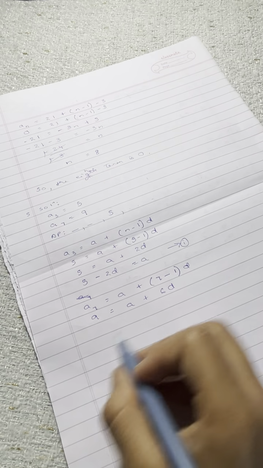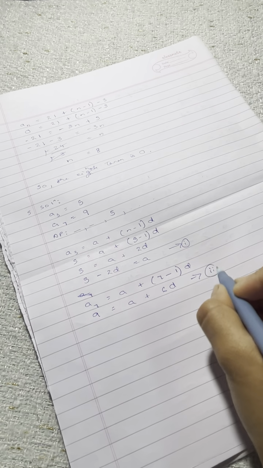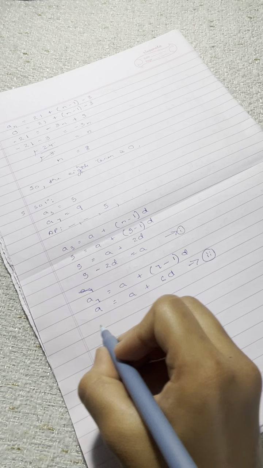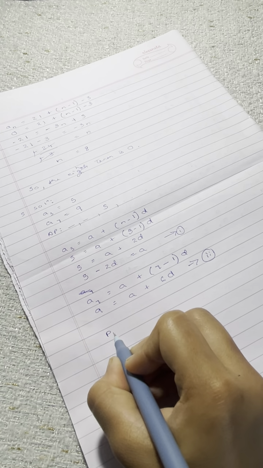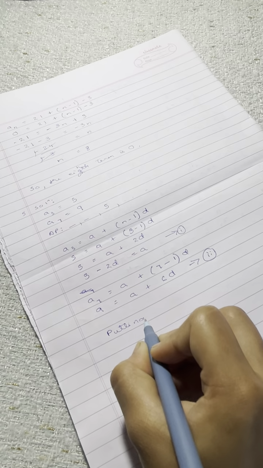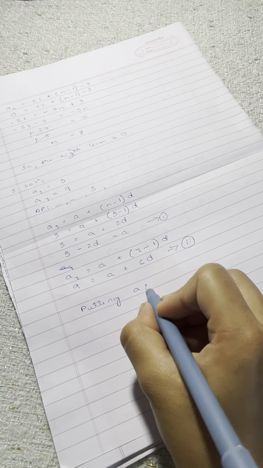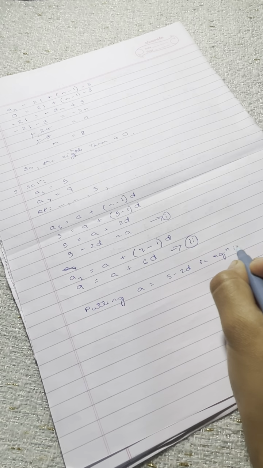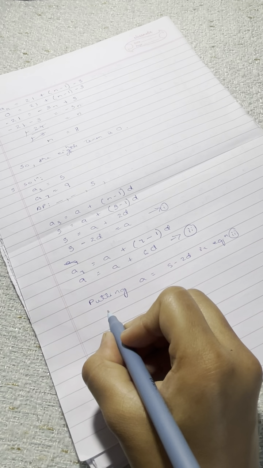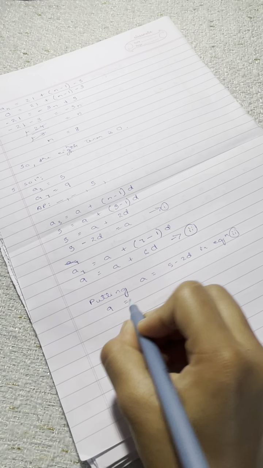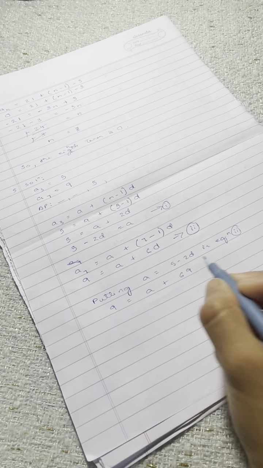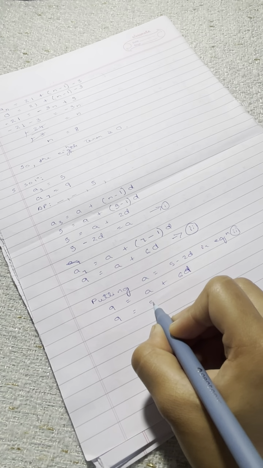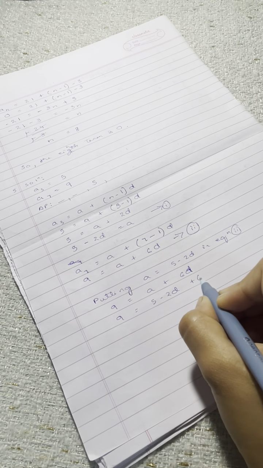Now putting A equals to 5 minus 2D in equation 2, that is 9 equals to A plus 6D, right? That is 9 equals to 5 minus 2D plus 6D.